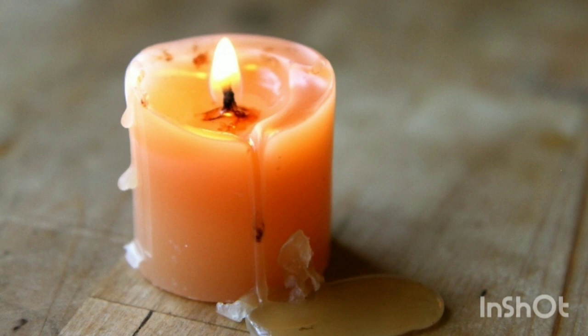If a lit match is brought a little above the candle wick immediately after the candle has been blown out, it is noticed that the flame from the match jumps the gap and reignites the wick. This is due to the wax vapors rising from the wick immediately after the candle is blown out, and the burning match reignites them.